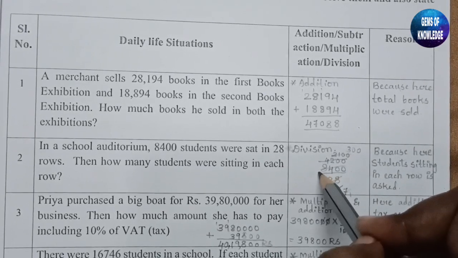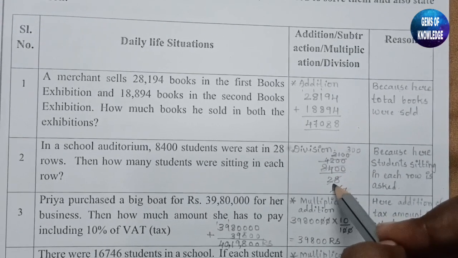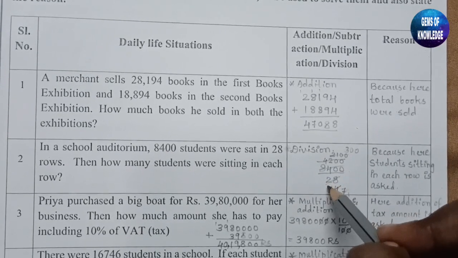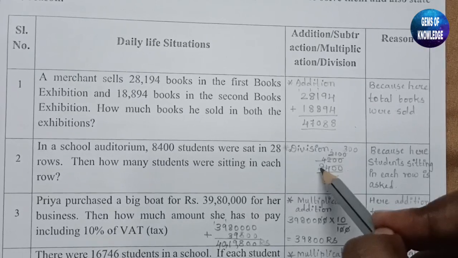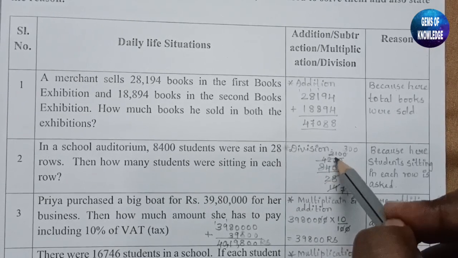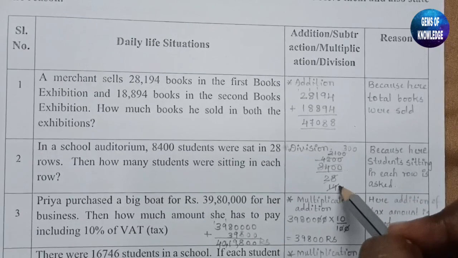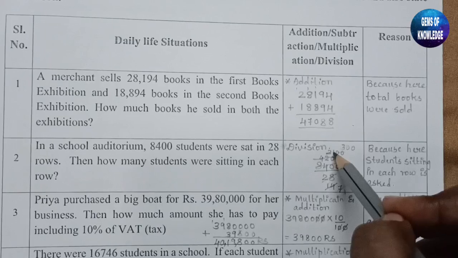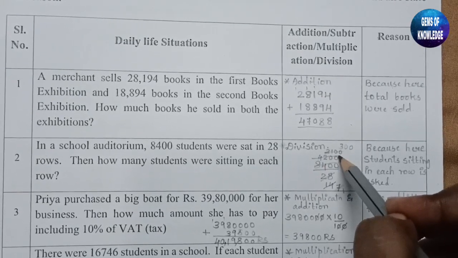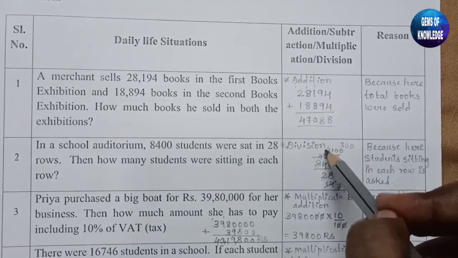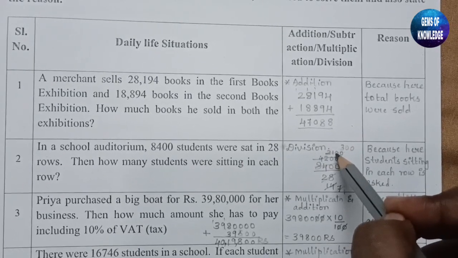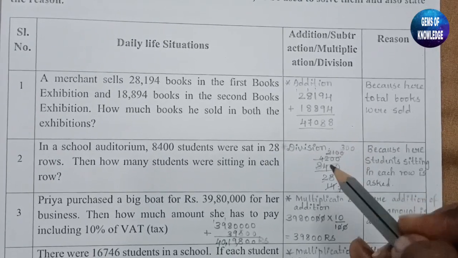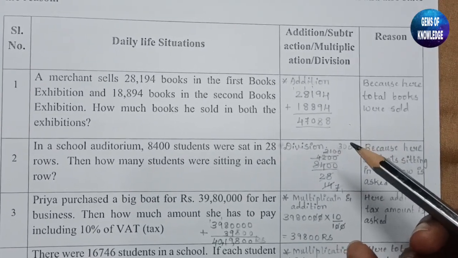So how will we divide 8,400 by 28? Basically you can see here, 2 ones are 2, 2 fours are 8. Then 2 fours are 8, 2 twos are 4, and 0 will be as it is. Again 2 sevens are 14, 2 twos are 4, 2 ones are 2, and 0 will be as it is. Then 7 ones are 7, 7 threes are 21, and the zeros will be as they are. So you get the answer as 300. So in each row 300 students were sitting.